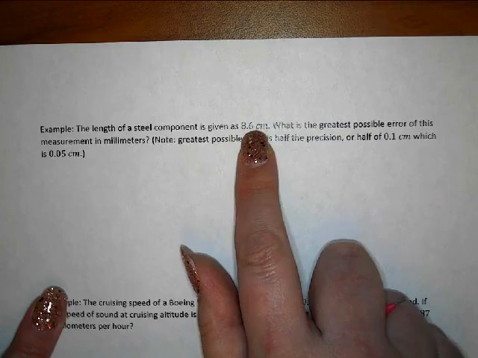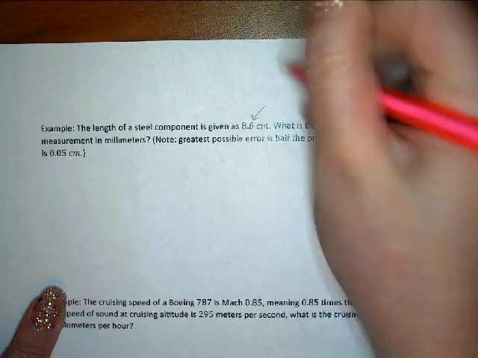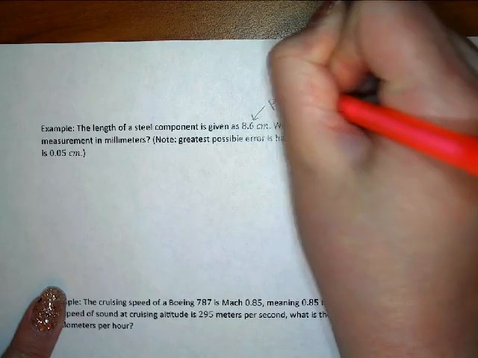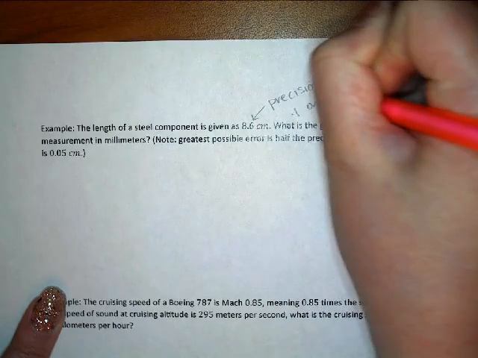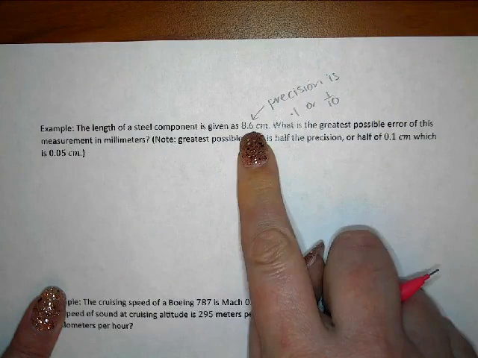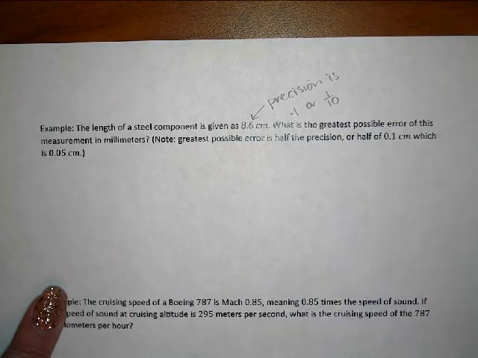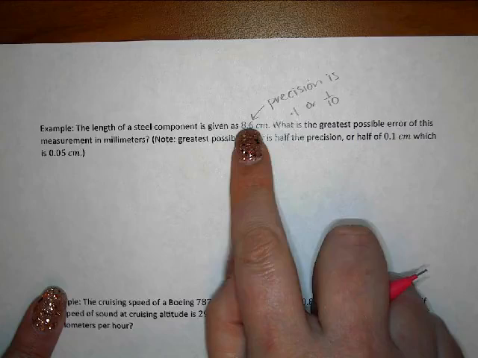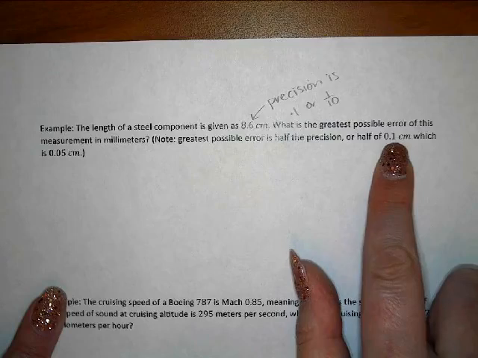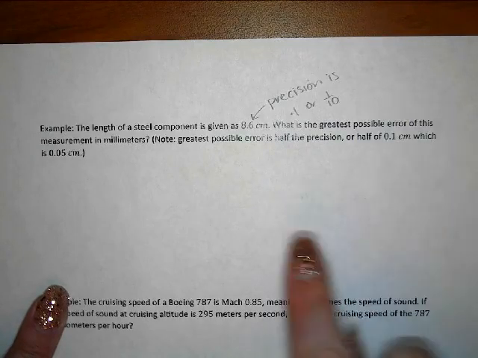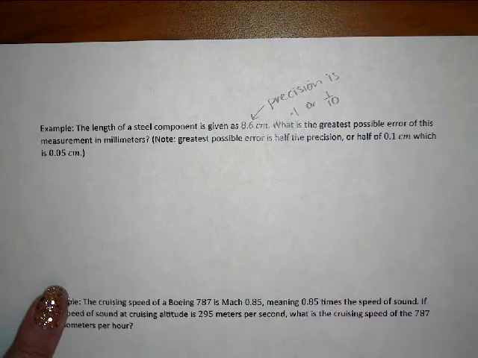So the precision is 0.1 or 1/10, because this number is to the nearest 1/10. It's 8.6, but other tenths could be like 8.5, 8.7, so they rounded this value to the nearest tenth, and so that's the precision that it has. It has precision to the nearest tenth, and so the greatest possible error is half of that. So 1/10 divided in half would be 1/20th, which as a decimal is 0.05.